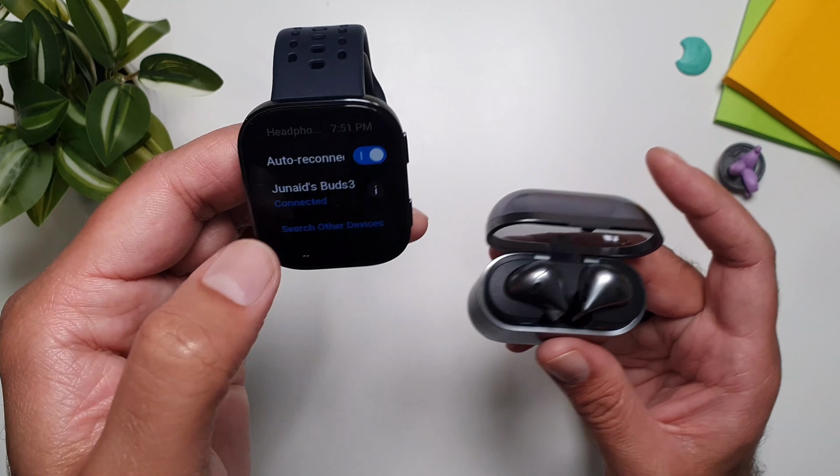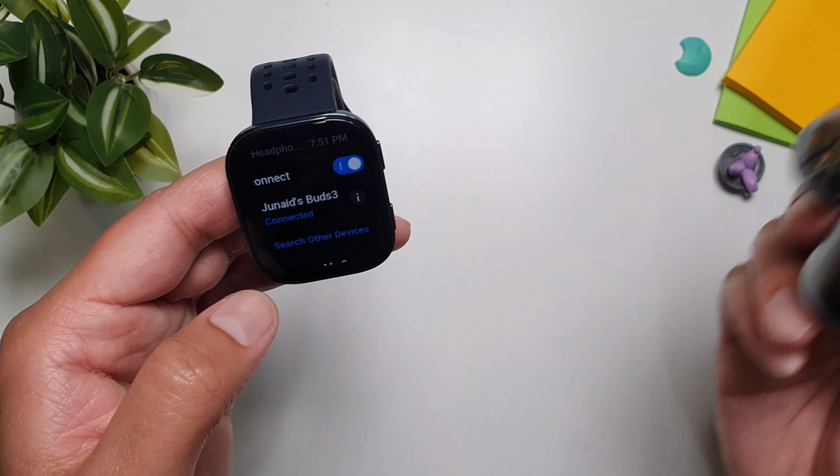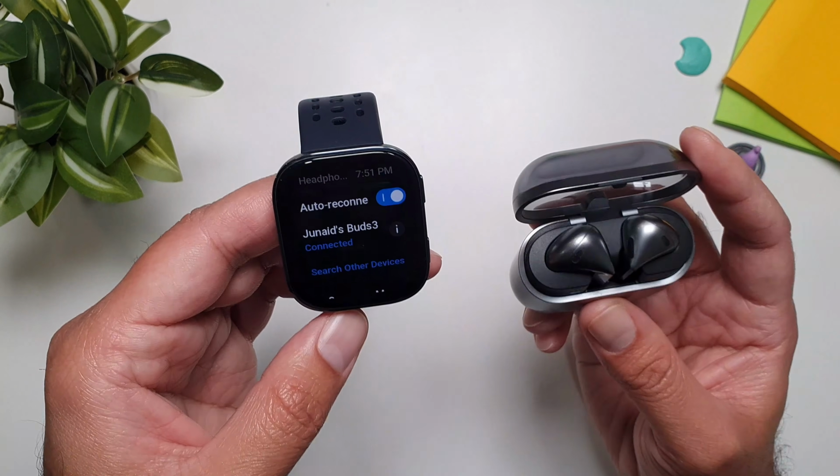Now if you turn on auto reconnect, they will obviously reconnect, but I have these buds connected to other devices as well, so they probably prioritized other devices.